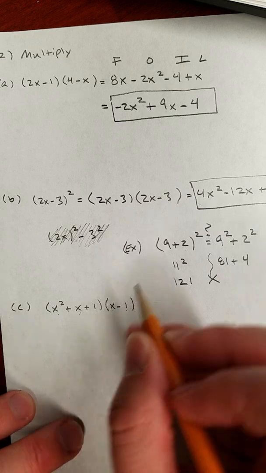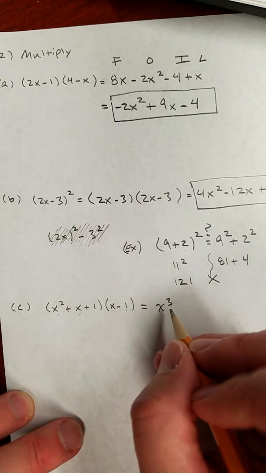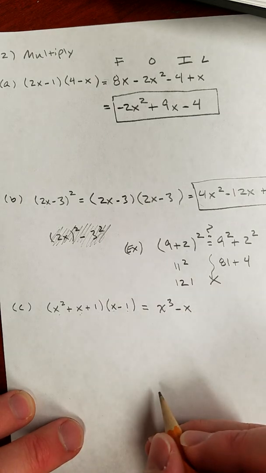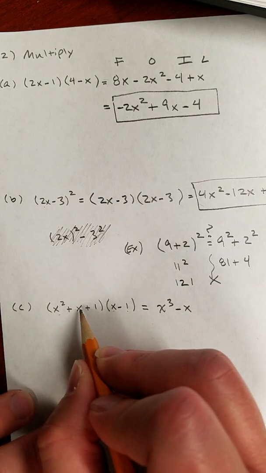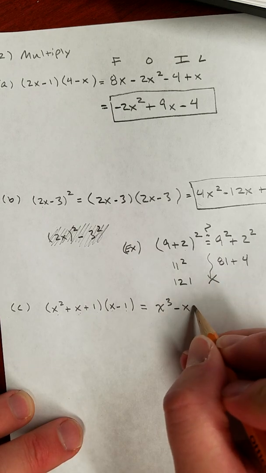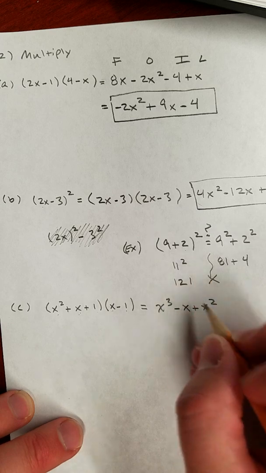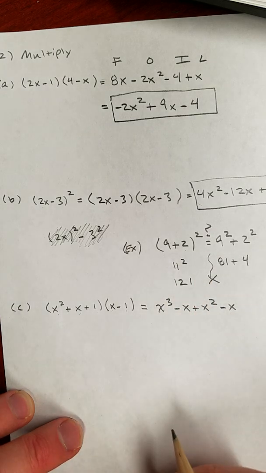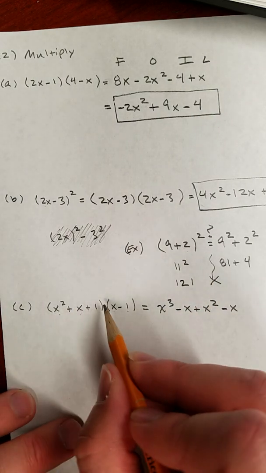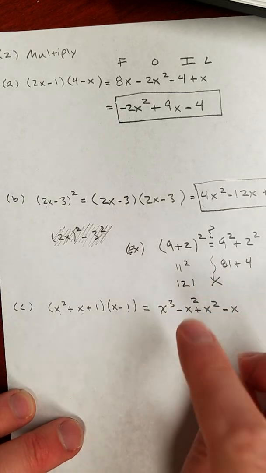X squared times x, x to the third power. X squared times negative 1, negative x squared.